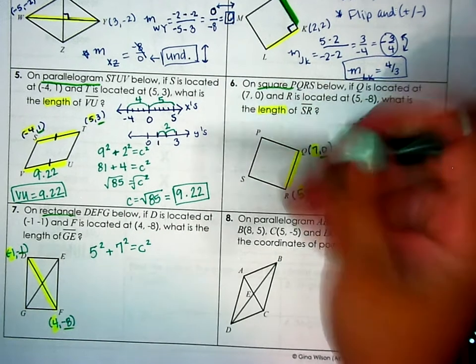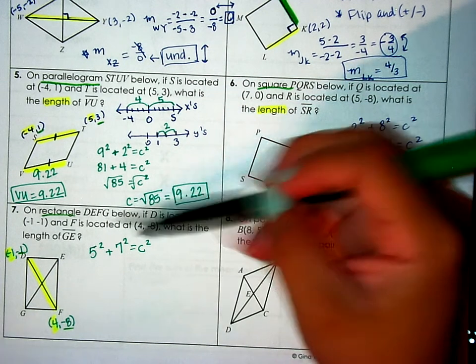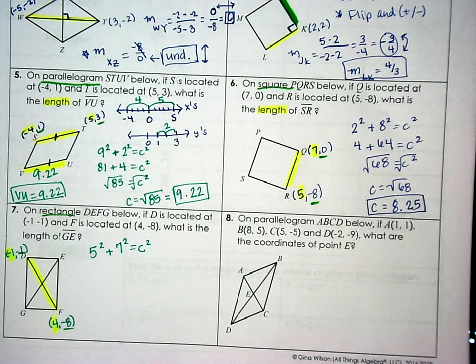Okay, and again, if it helps you to make these number lines, then do it so you can use this trick. Now remember, if you can't use the trick, go back to the notes, write down the distance formula, which is that big long square root, and plug them into that formula.